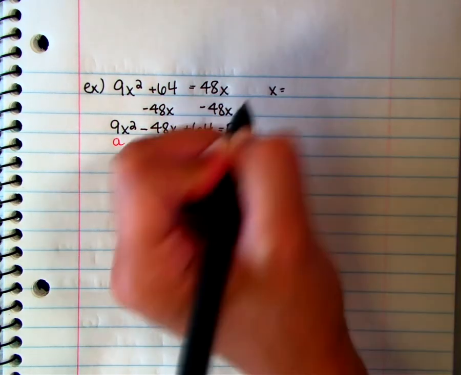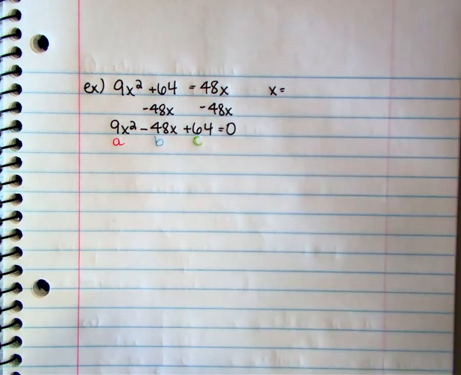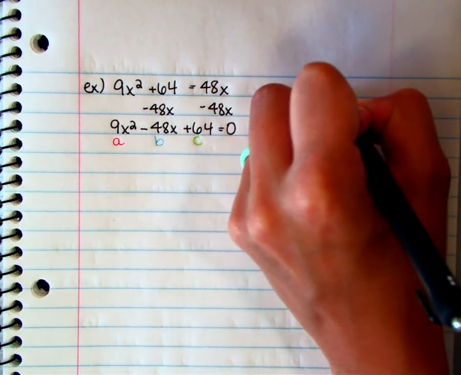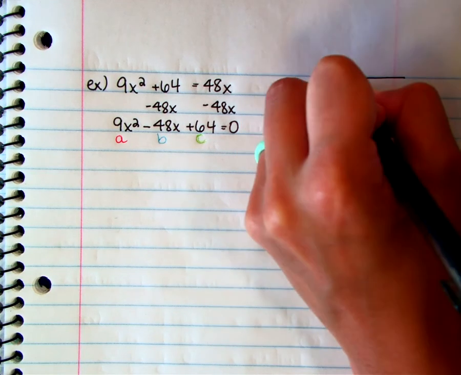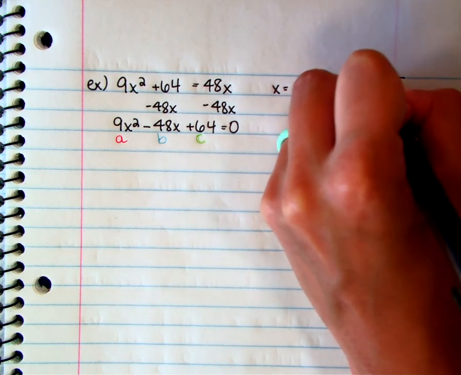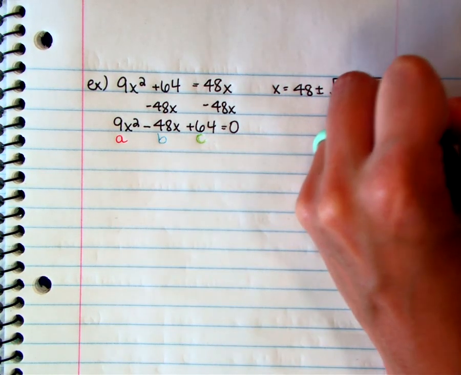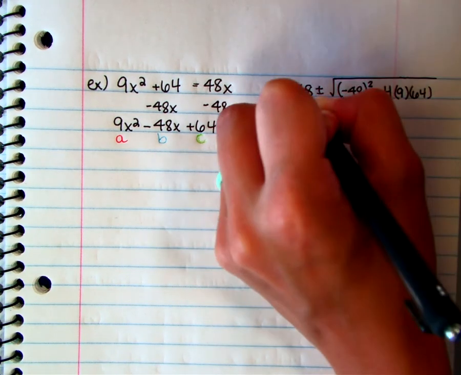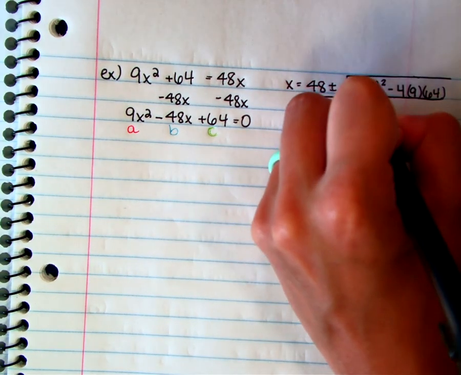So remember, you're only plugging in numbers. You shouldn't have any extra x's hanging out somewhere. So we'll have a negative b, so positive 48. And then underneath the radical, we'll have our b squared, so negative 48 squared, minus 4 times a, which is 9, times c, which is 64. That seems like it's going to be a really big number, all over 2 times a.